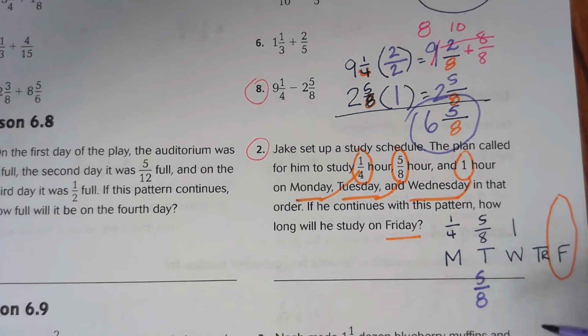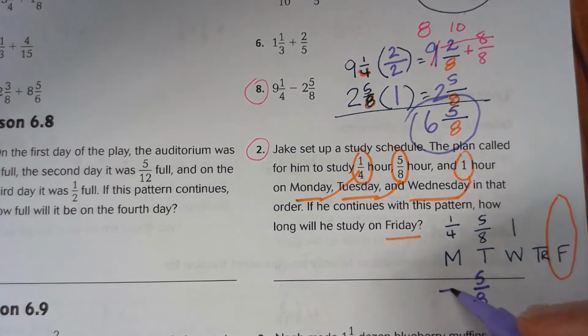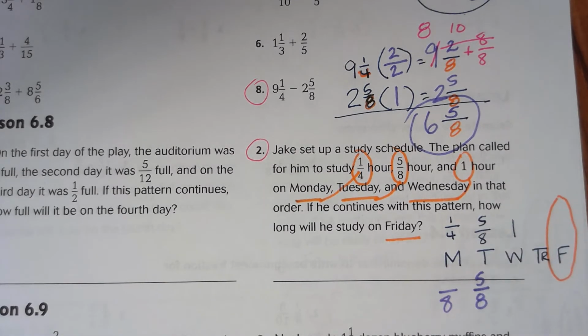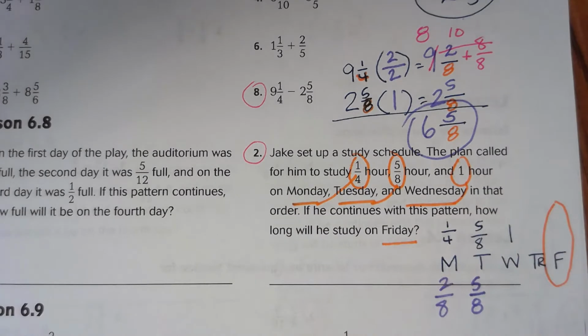So let's come down here and make those equivalent fractions. Well, this one is already there. We're at 5/8. So Tuesday, 5/8. What is 1/4 as an equivalent fraction with a denominator of 8? What will that be? 2, exactly. So there's Monday. What about Wednesday? If I make a fraction of 1 with a denominator of 8, what will it be? 8/8. Good. And by doing this, we can see the pattern that's happening with our numerators, can't we?